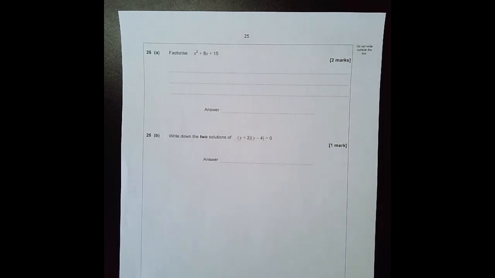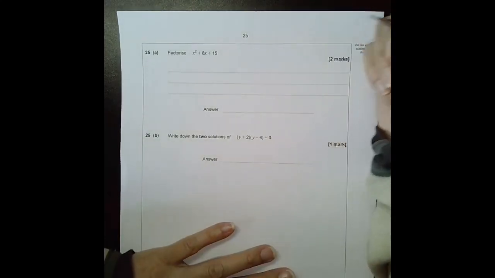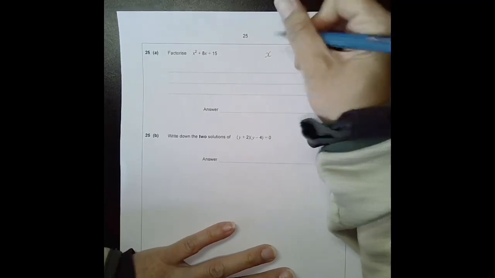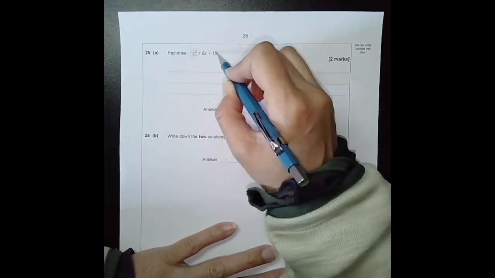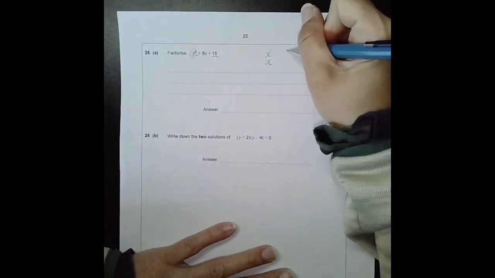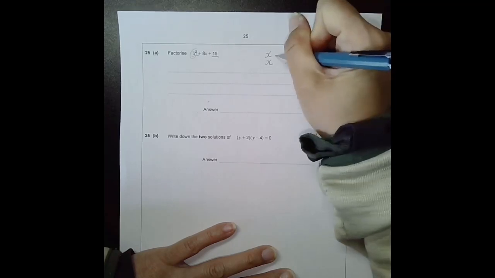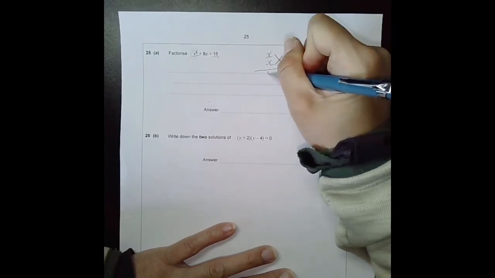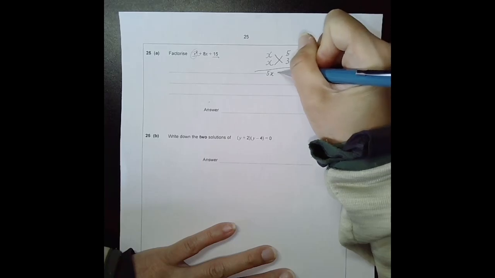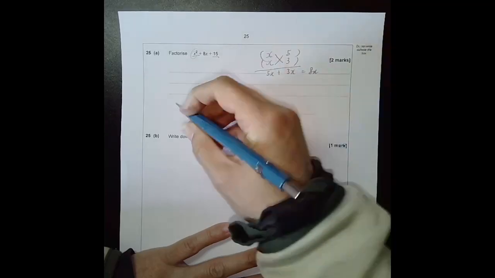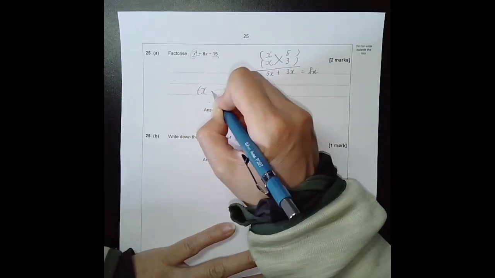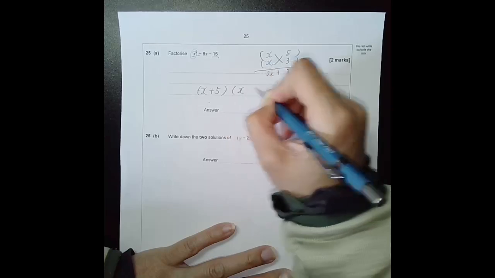Right, this is factorization, algebra. So let's do this. And I will use the cross method. Some of the people will use sum and product. So we have x times x equals x squared, and they need us to think of what gives us 15. So I will try 5 times 3. So I cross multiply it, 5x plus 3x gives us 8x. So the factors will be x plus 5 and x plus 3.